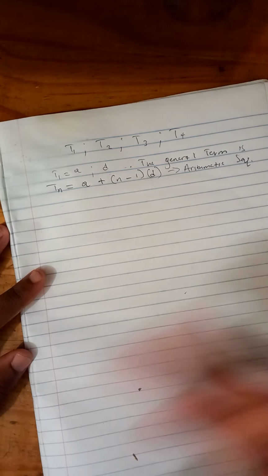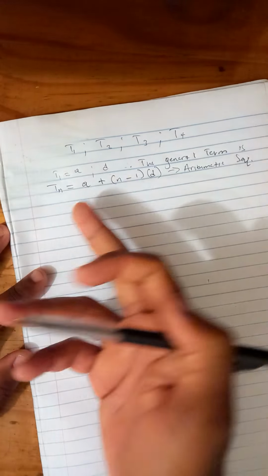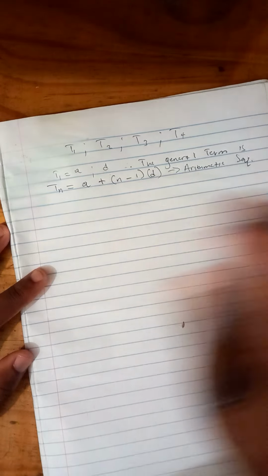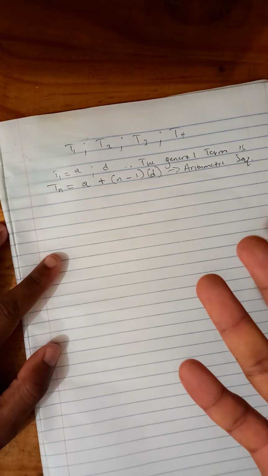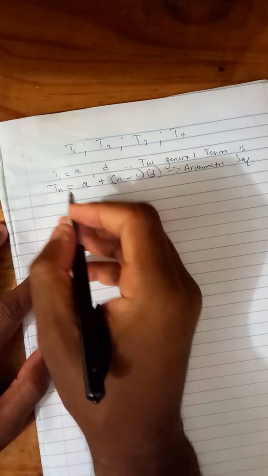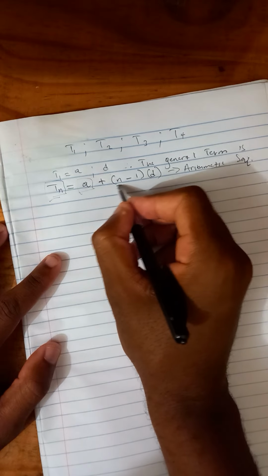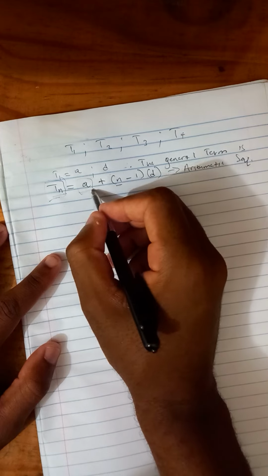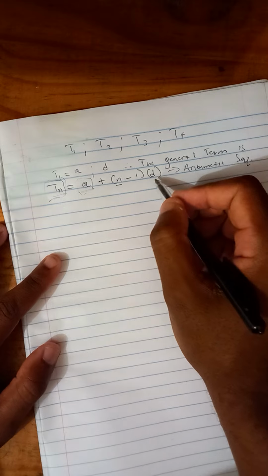We can calculate n, we can calculate Tn, we can calculate a, which is our first term, or we can calculate d, which is our difference. So note that our general term has four different variables. Tn is the value, a is the first term, n is the position, then d is your difference.